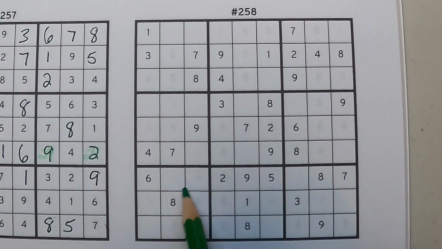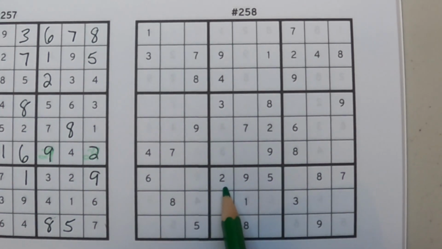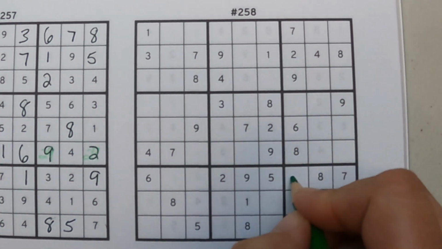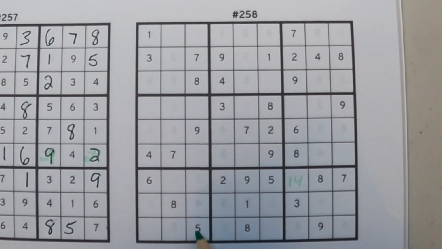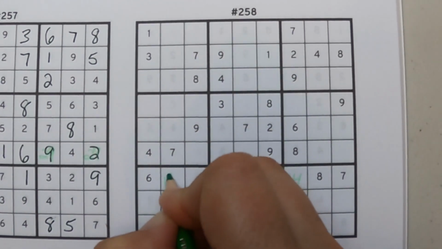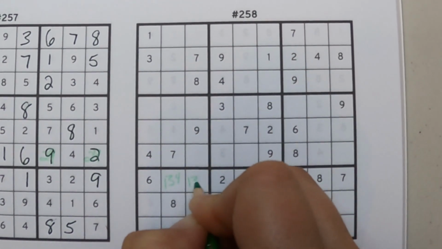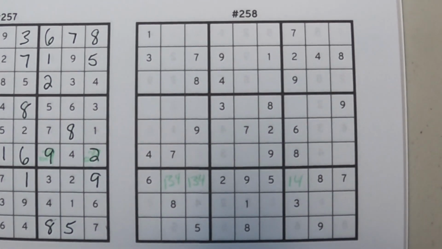Let's see, let's start with this row here. Looks like we're missing 1, 3, and 4. We've got a 3 here, so 1, 4, and no help here. 1, 3, 4, 1, 3, 4.